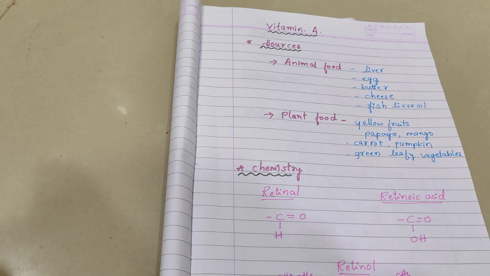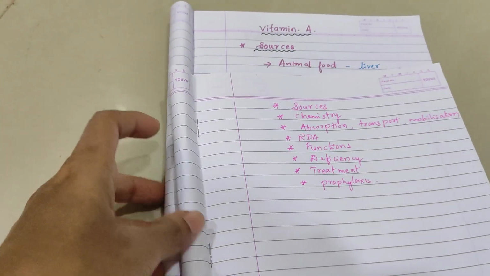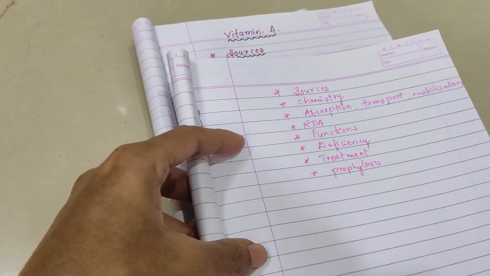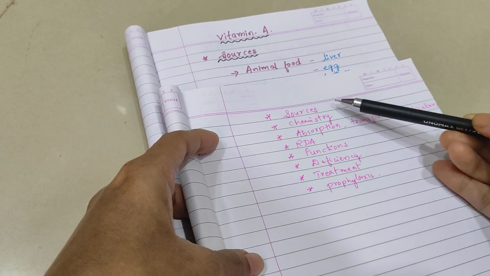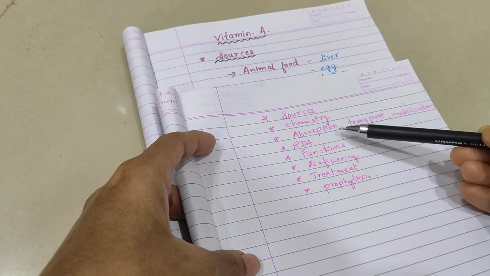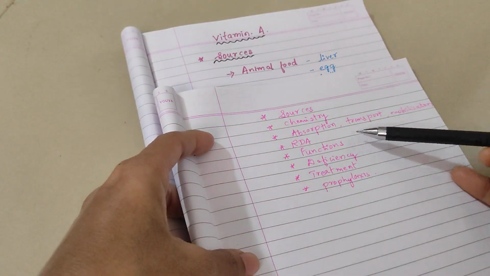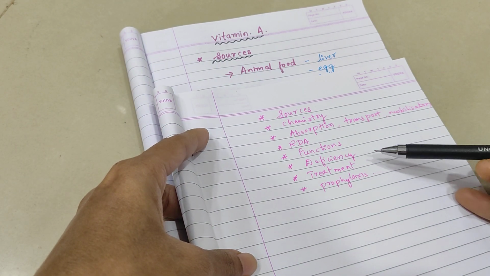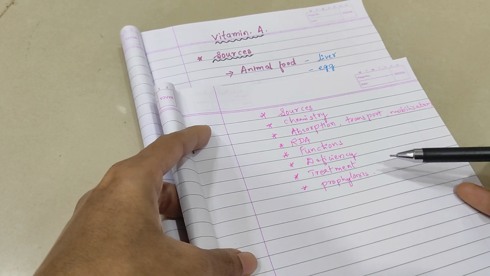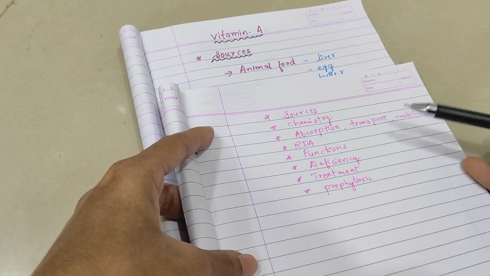Vitamin A is usually asked as a long question. Whenever it is asked as a long question, you can first write the main important headings. If you remember them, it will be easy to cover all topics of vitamin A. First write the sources, then the chemistry, then how it is absorbed, transported and mobilized, then RDA, then the functions of vitamin A, then the deficiency, what happens, then how to treat the deficiency, then the prophylaxis. If you write under these headings, even one point under each, you will get good marks.